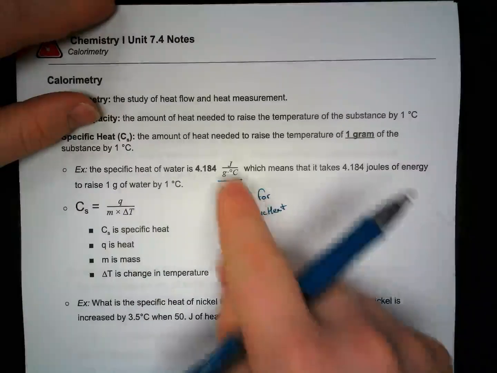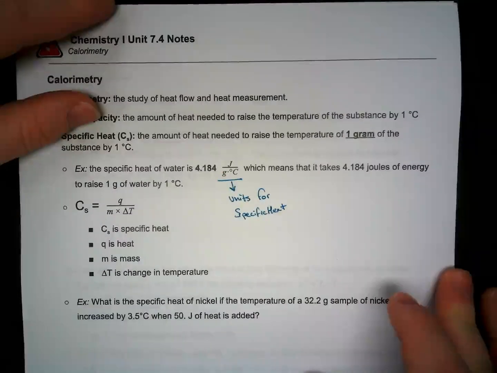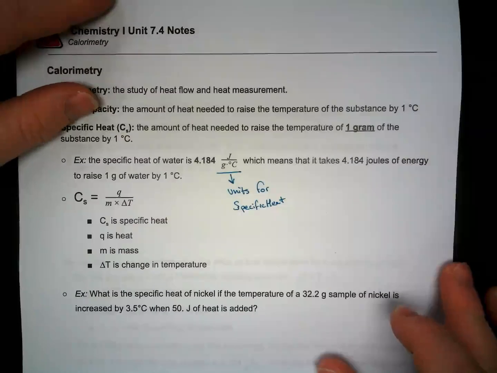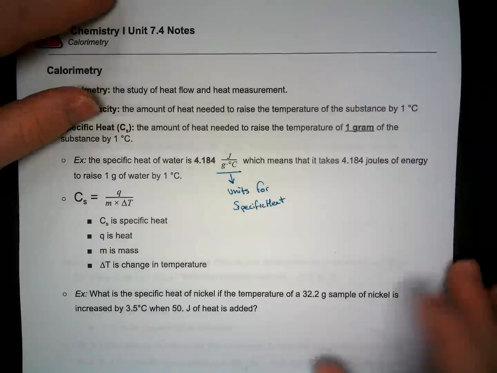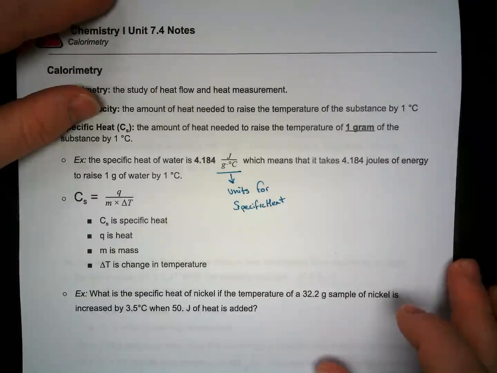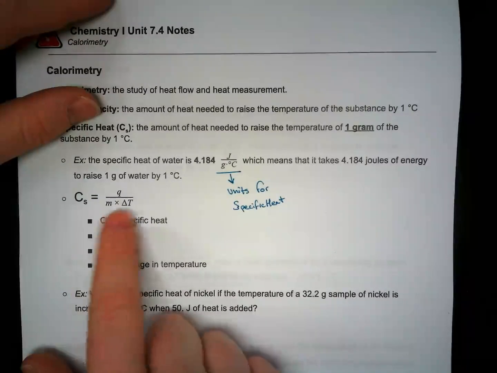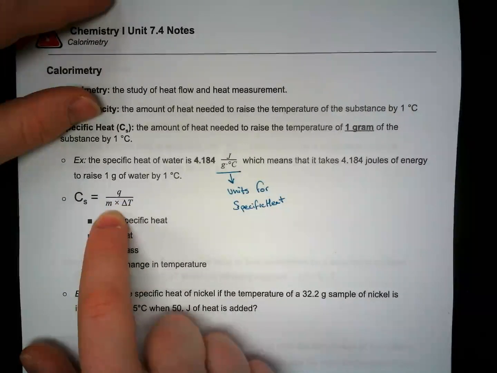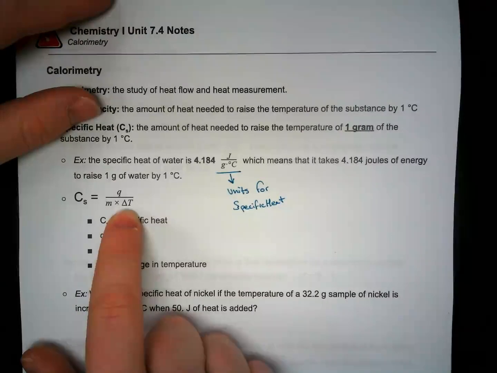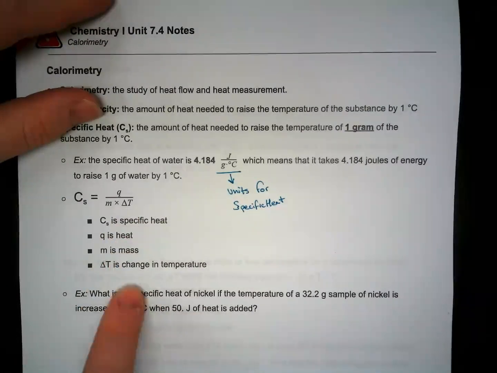We'll play with these, and I'm going to show you how you can double check to make sure that you're getting the right units. It's really just simple algebra, nothing too spooky. So here is our equation right here. Our equation for specific heat is Q divided by mass times the change in temperature. And we've got it laid out right here as to what everything is labeled as.